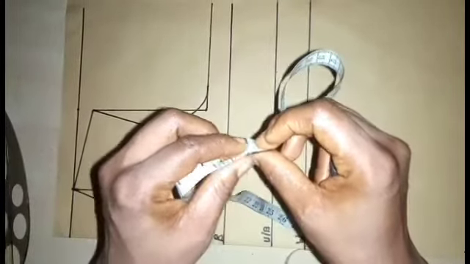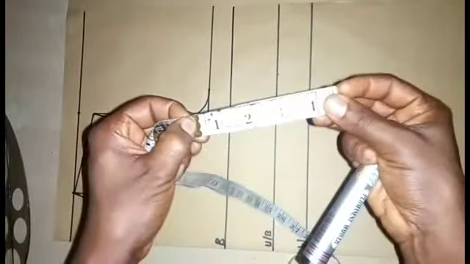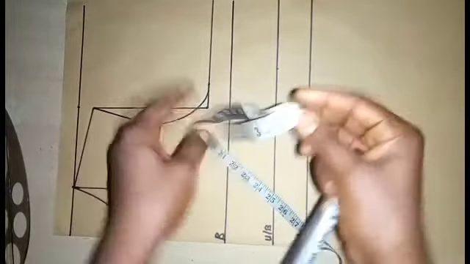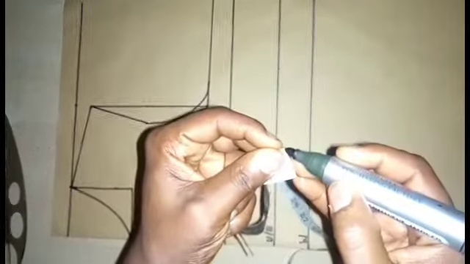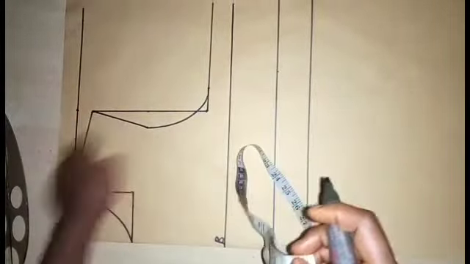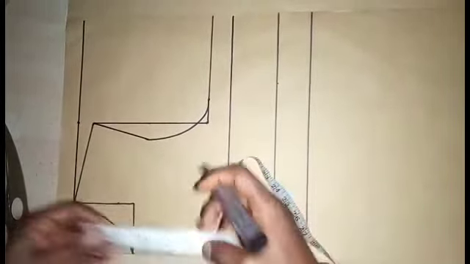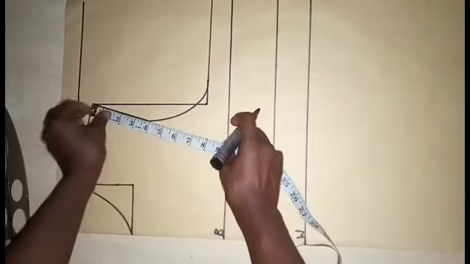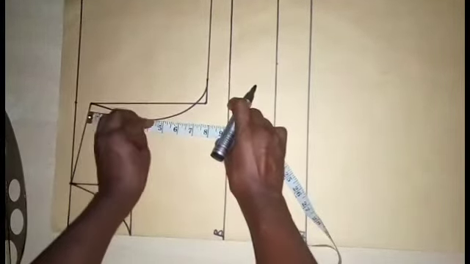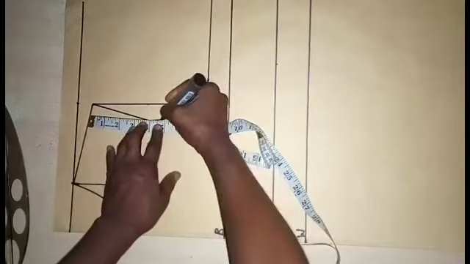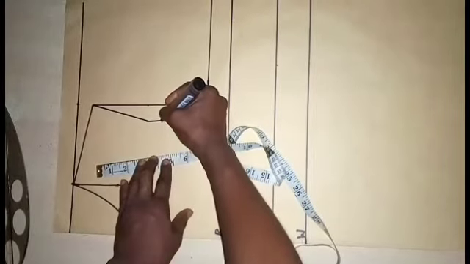So with this 9.5 I will get the midpoint by just folding my tape. So this is the midpoint. I'm now going to insert it here. So the midpoint is here.